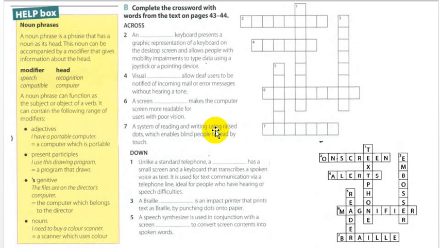In the help box we are talking about the noun phrase, that is the grammar part. What is a noun phrase? A noun phrase is a phrase that has a noun as its head. This noun can be accompanied by a modifier that gives information about the head. For example, speech recognition: recognition is the head.